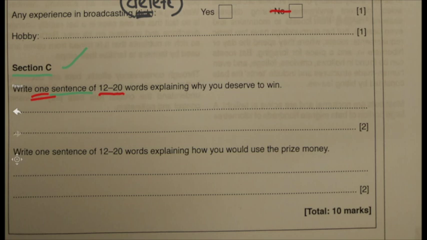And I don't know why so many students ignore this part. One sentence, 12 to 20 words. Even the second one states the same. One sentence, 12 to 20 words. Immediately, you don't do this, the very first thing that the marker is going to do is to count the number of words. And if they are less than 12 or more than 20, then you automatically score a 0 in this one. And that's the part that I wanted to point out.